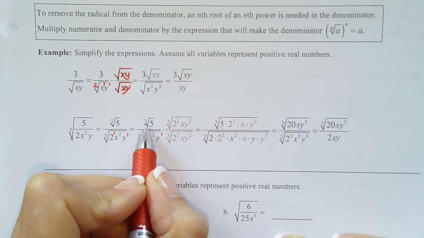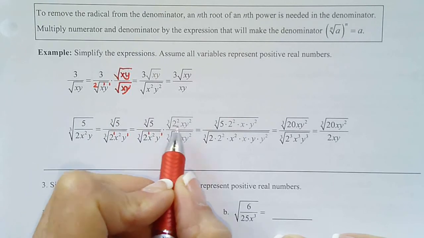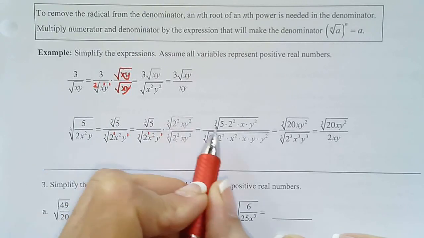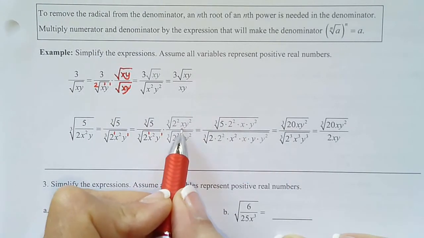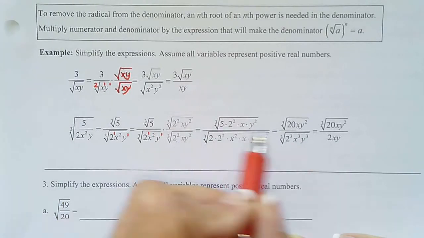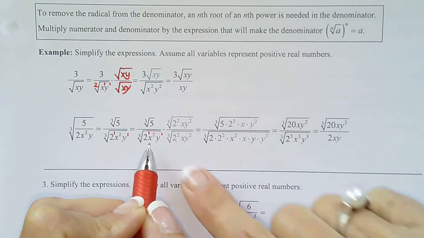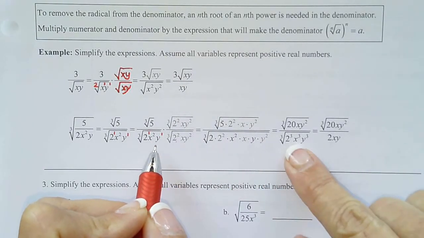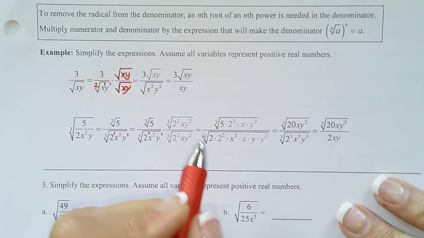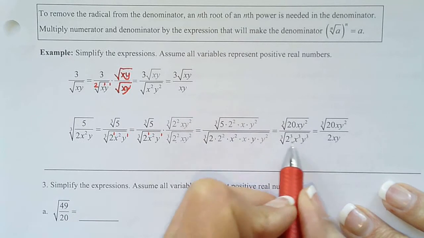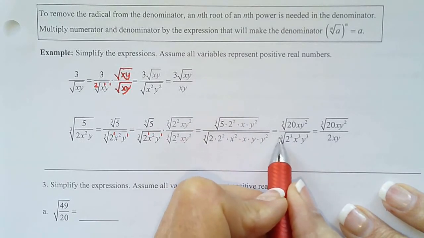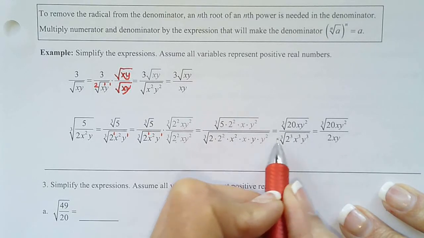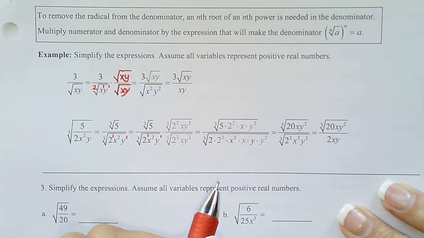So my new numerator is going to be cube root 4 times 5, 20, an x, and 2 y's. My new denominator is going to be 3 2's, 3 x's, and 3 y's under a cube root, which we know because they're all powers of 3, they will pop out. 3 divided by 3, 2 to the first, 3 divided by 3, x to the first, and 3 divided by 3, y to the first.